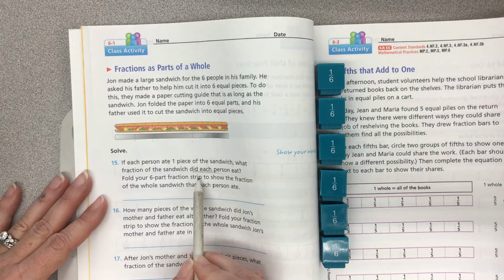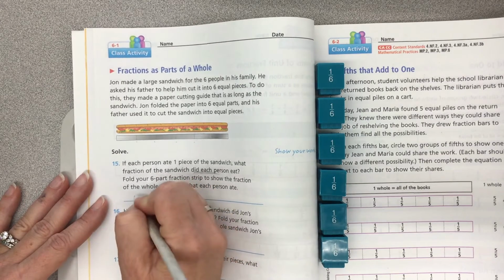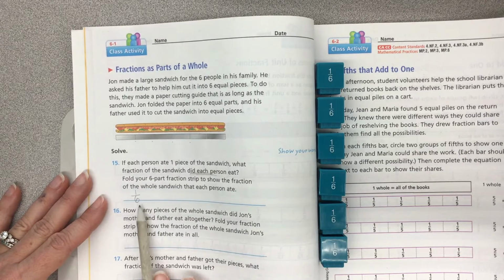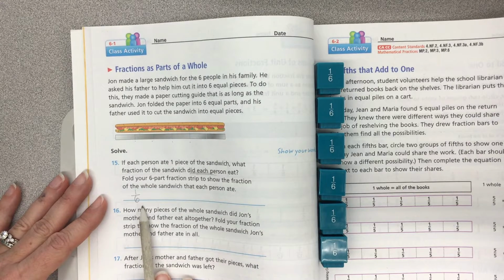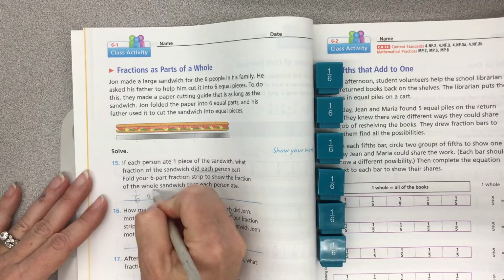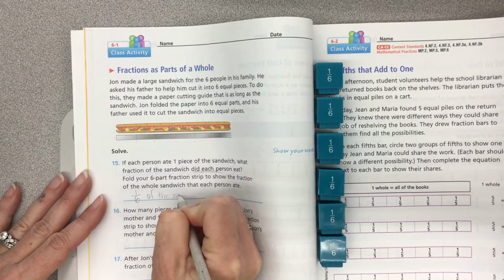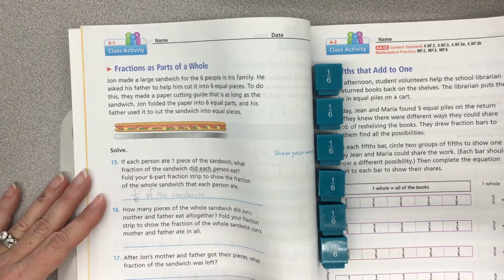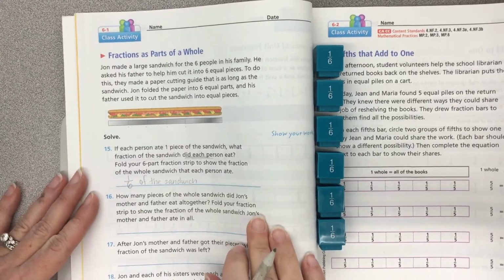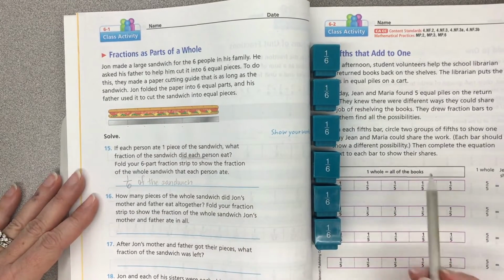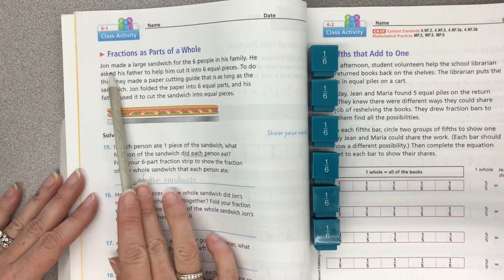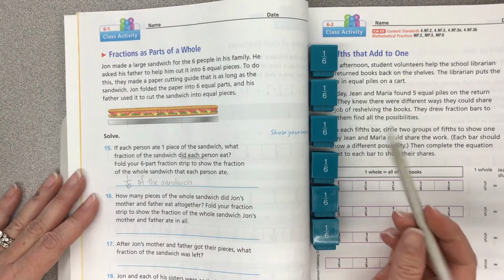Lee? But one person would eat 1/6, right? Each one person eats 1/6. So 1 slice of 6. There's 6 slices in total. So they're going to eat 1/6 of the sandwich. Because what's the whole? It's a sandwich, a whole sandwich. Can I just ask the place that they got the sandwich from to cut it for them? No, because it doesn't say they bought it. It says they made it. Yes, Sammy?